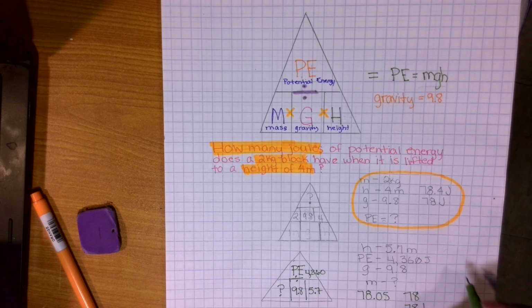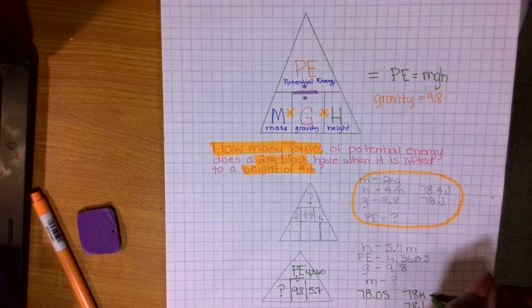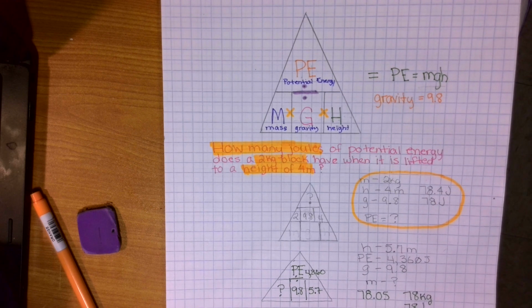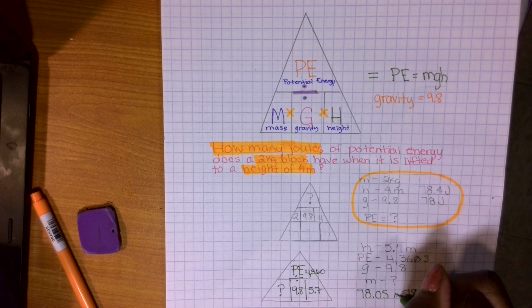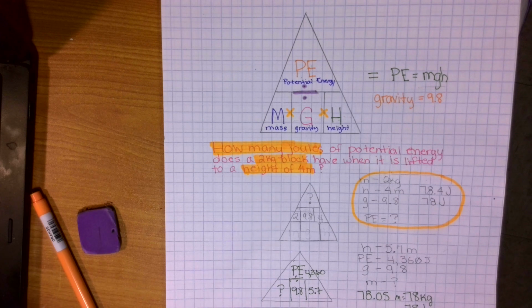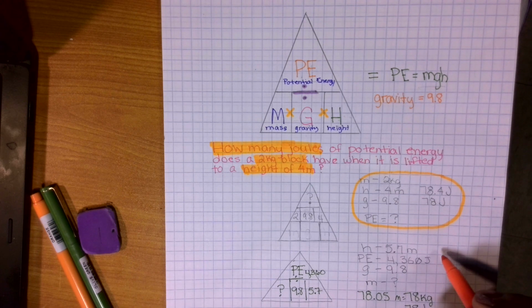Okay, so our answer is 78 kilograms. Mass equals 78 kilograms. I'm going to go ahead and circle that.